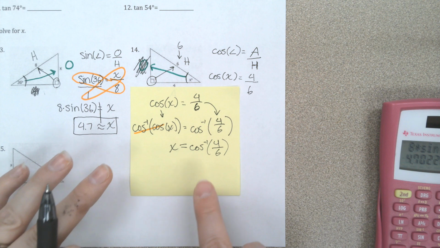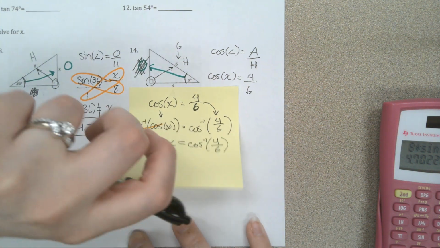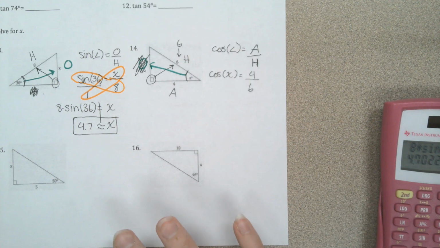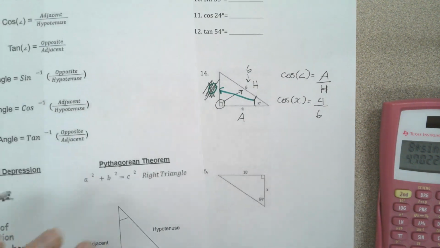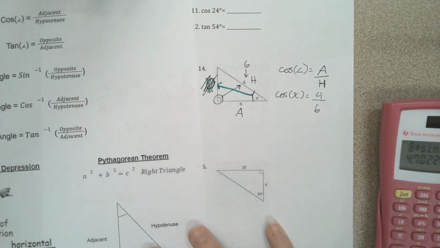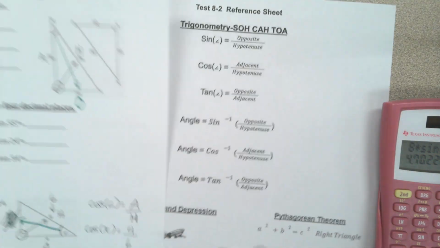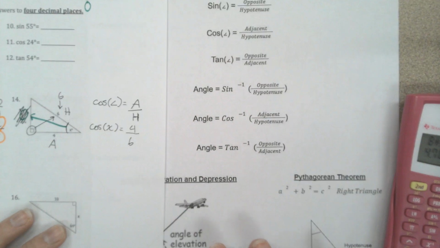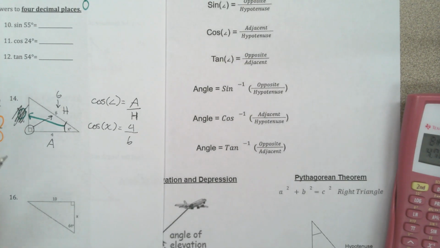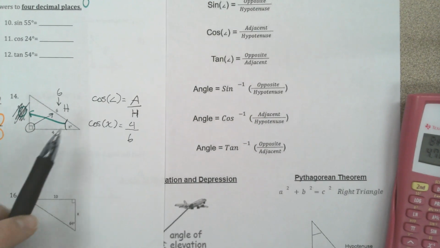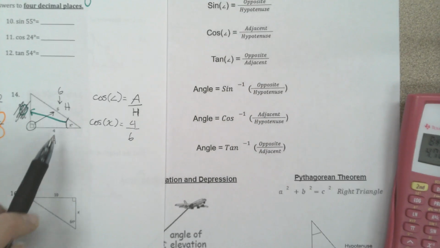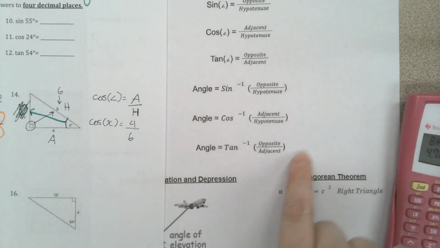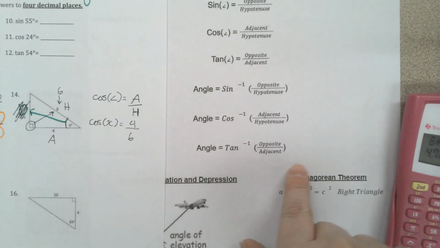Now let me show you a slightly quicker way that might make more sense to a lot of you. Now you have to be very much aware of what you're doing to understand what I'm about to do here. So here's another option. X represents the angle. I'm missing the angle in this problem, not a side. So if you notice that you're missing an angle, then look at these. They all say angle equals.